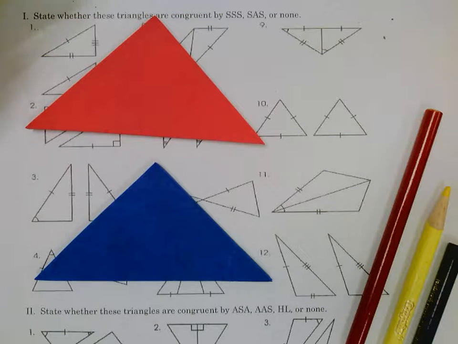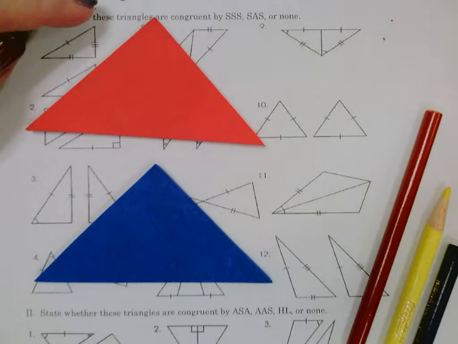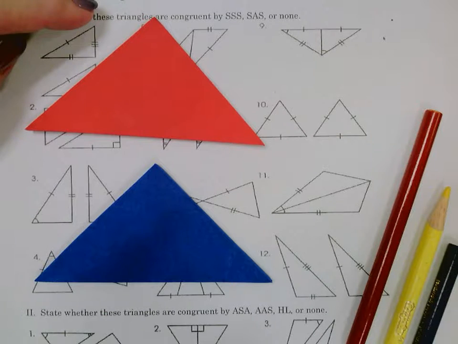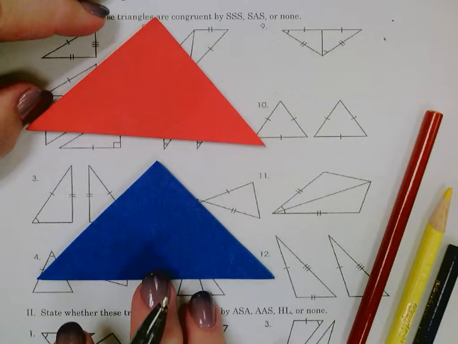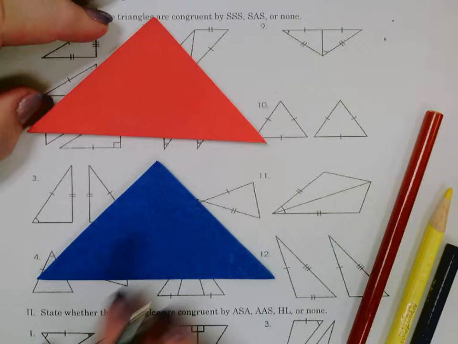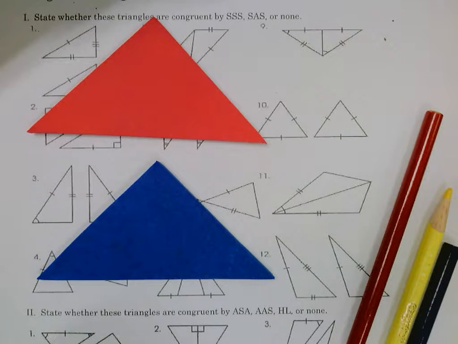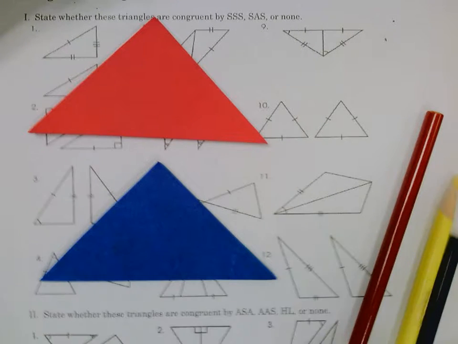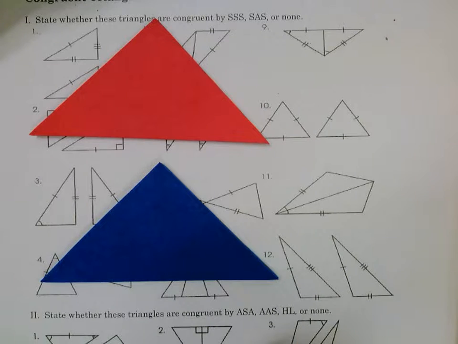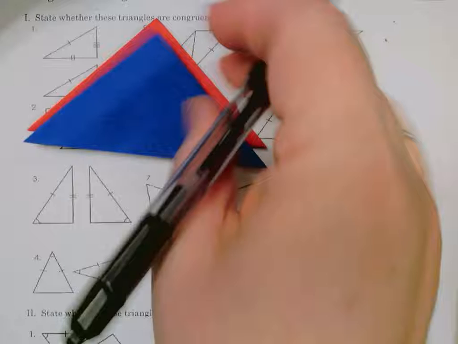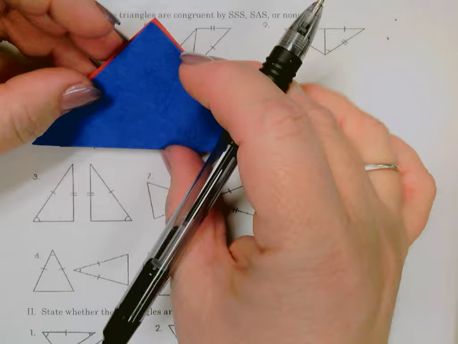Students, this is a lesson on congruent triangles. Remember that a congruent triangle has 6 parts that correspond: all 3 sides and all 3 angles perfectly correspond, so that you could lay one on top of the other and you wouldn't be able to see the difference.